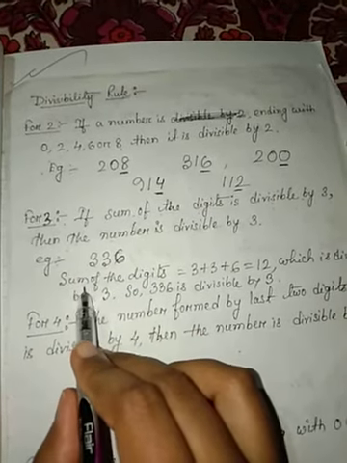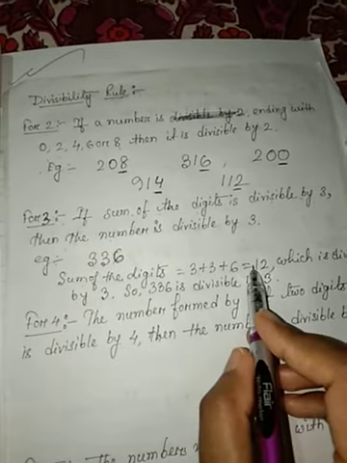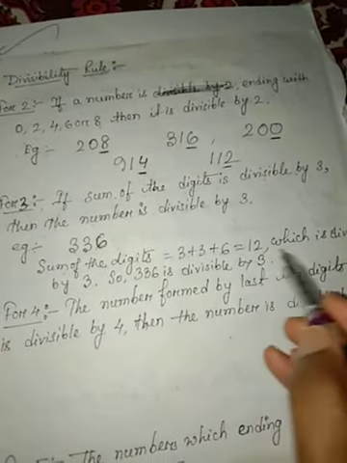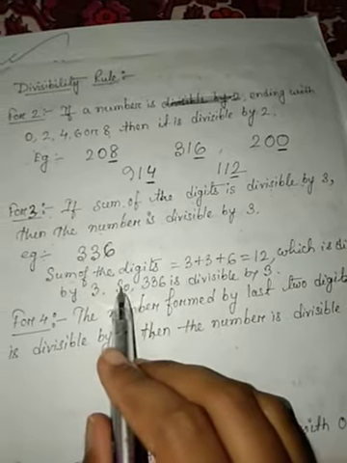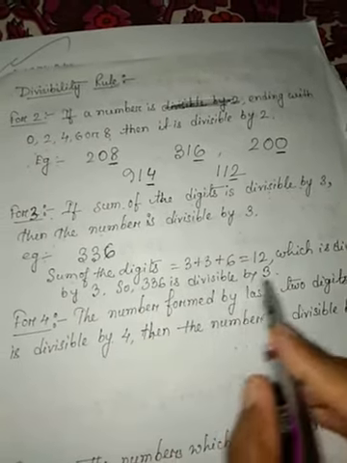That means first we find the sum of the digits. If the sum of the digits is divisible by 3, then the number is divisible by 3.